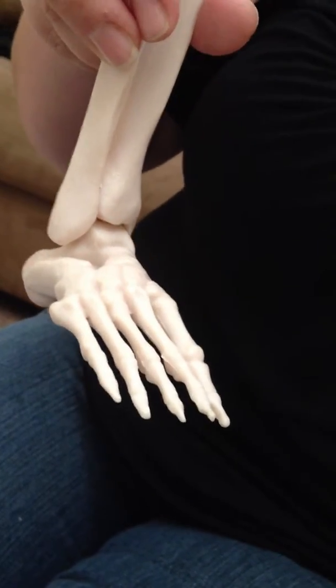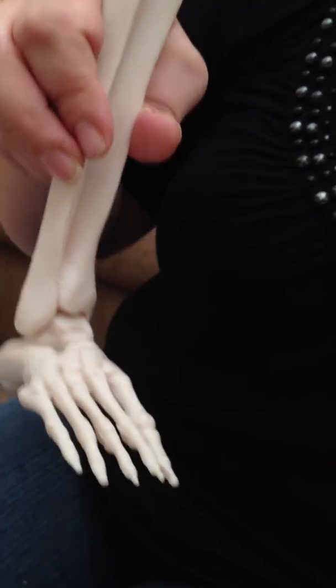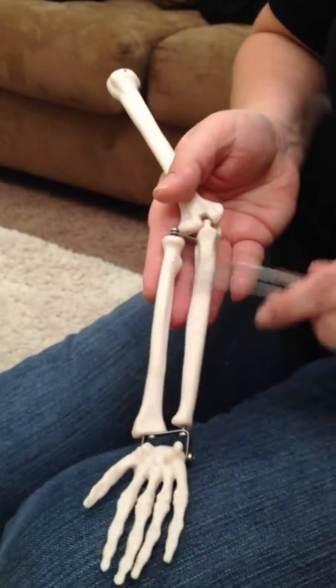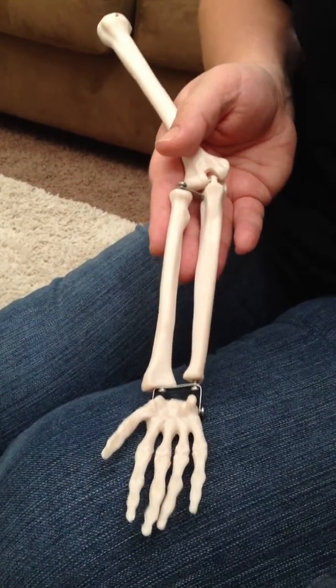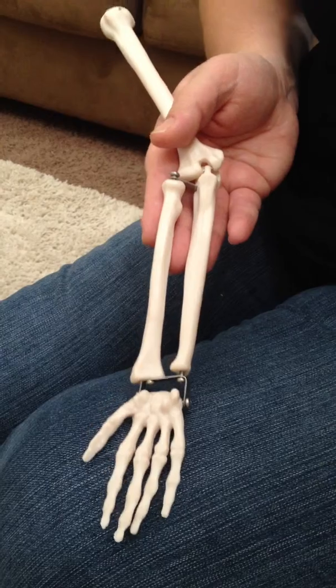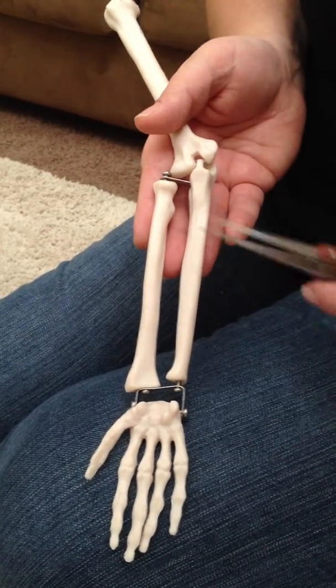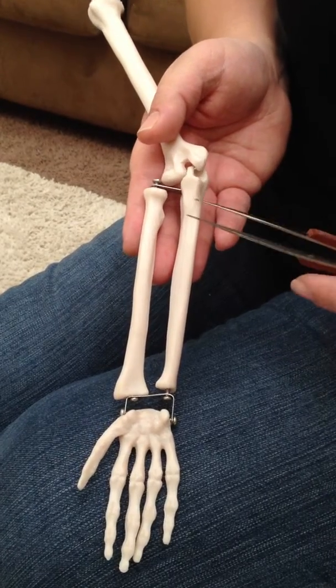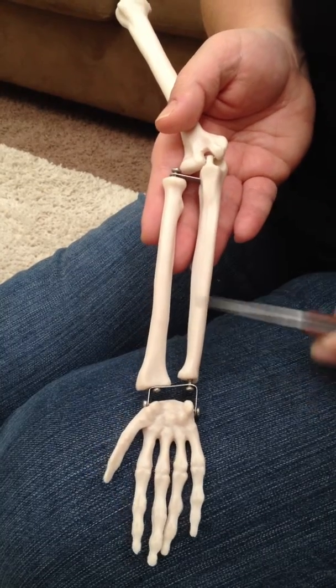And now we're going to go back up to the forearm. So let me get the forearm. So we're going to bring this back up here. And with the forearm, so this being your forearm here, that is your ulna and your radius, and this is the posterior view. So with the posterior view, this is your radius and this is your ulna.